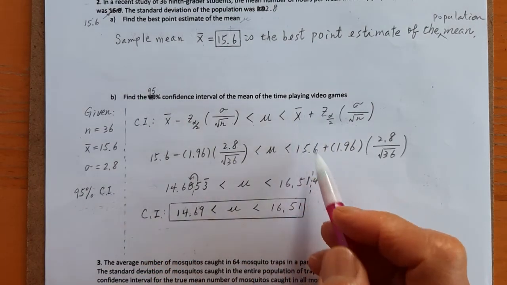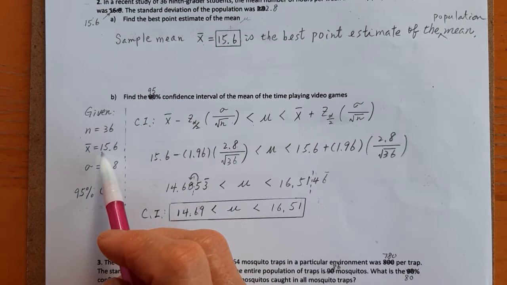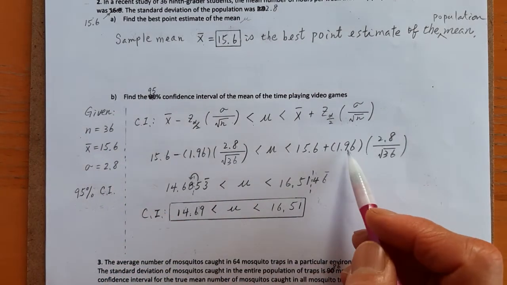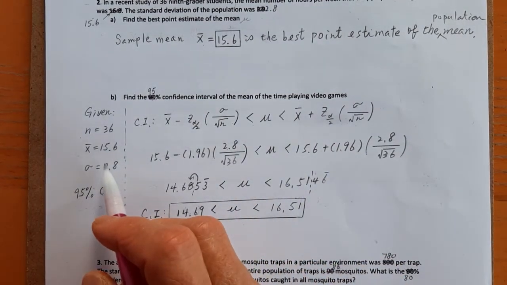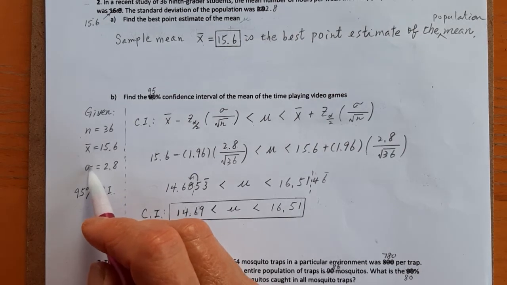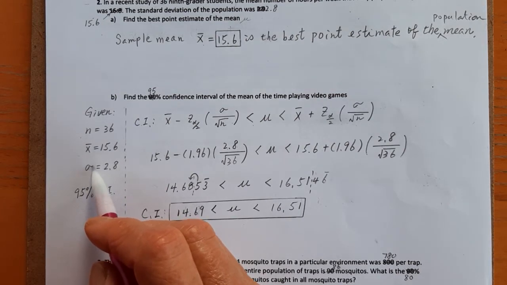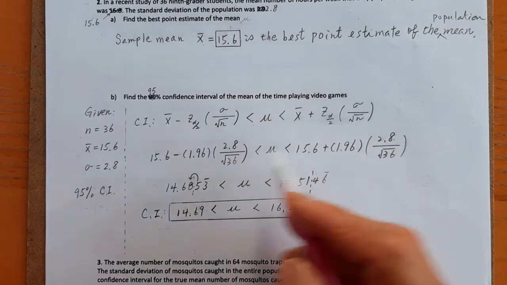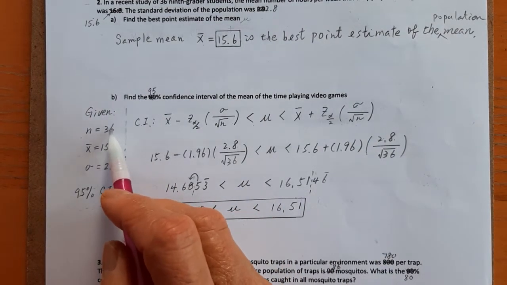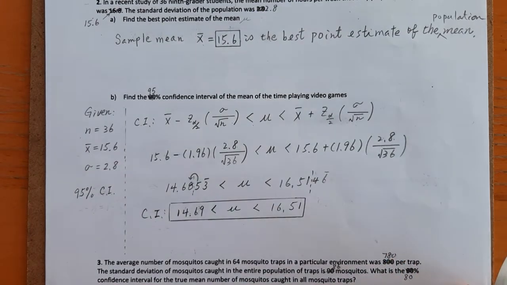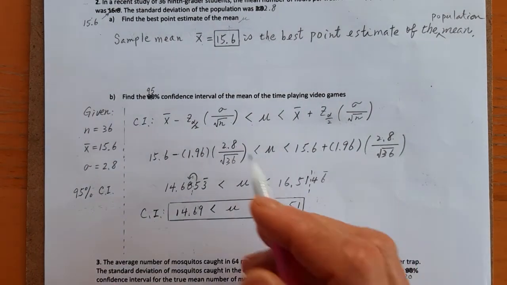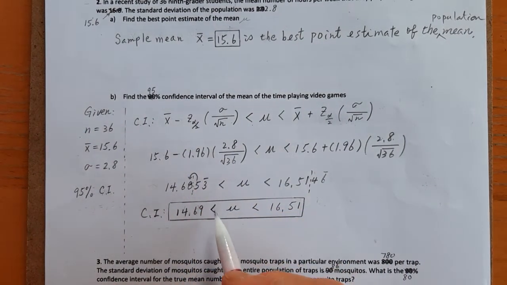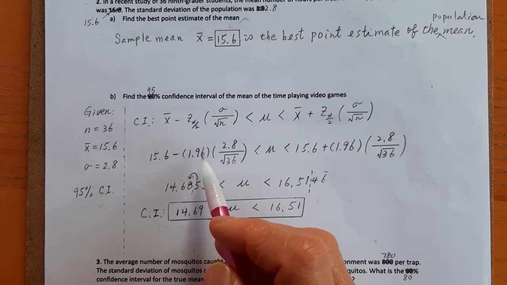So, the sample mean is 15.6, that's given in the question, plus the Z-score, which I'll talk about later. And the population standard deviation given is 2.8 over the square root of n. N is 36, the sample size is 36. Now, what is 1.96? How do we get 1.96?